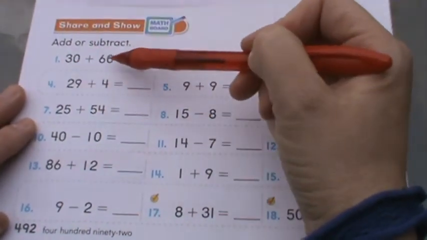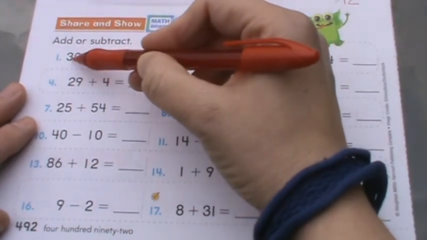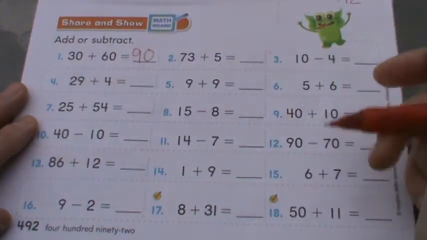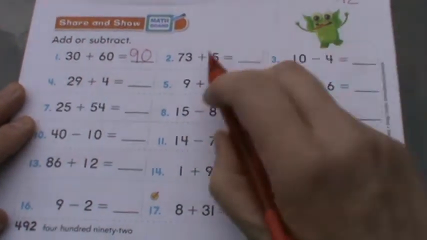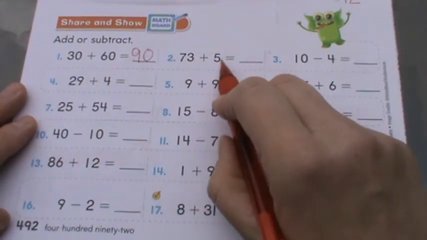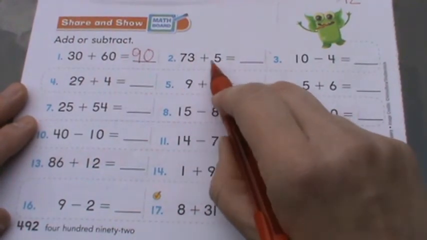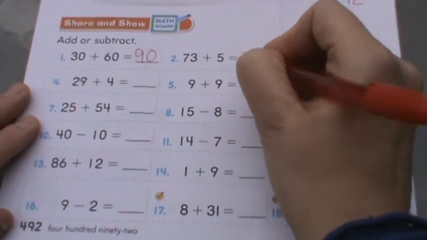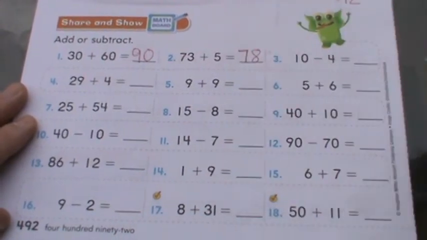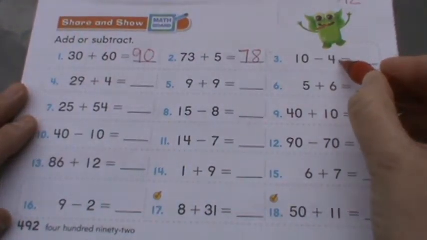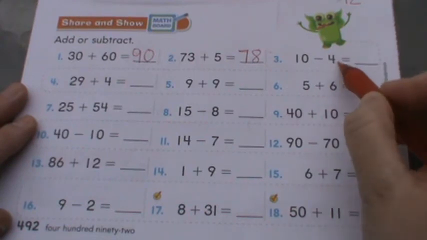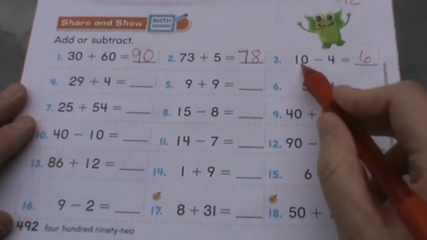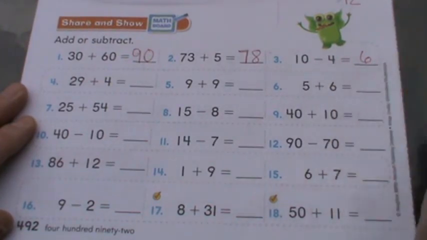So 30 plus 60, I know that that's 3 plus 6, that's 9. So 30 plus 60 is going to be 90. 73 plus 5 more, I'm just adding that 3 plus 5, I know is 8. And then I still have 7 tens. 10 minus 4, we should know what plus 4 makes a set of 10. 4 plus 6 makes 10. So 10 minus 4 would leave us with 6.